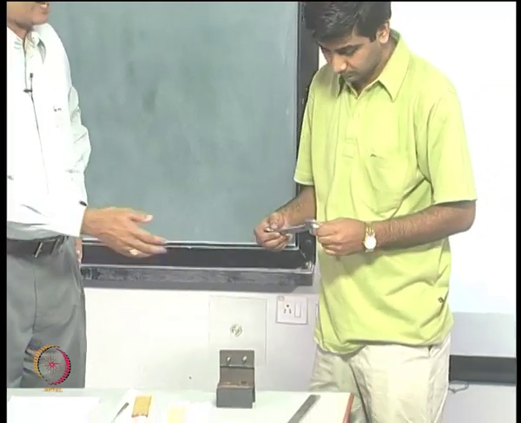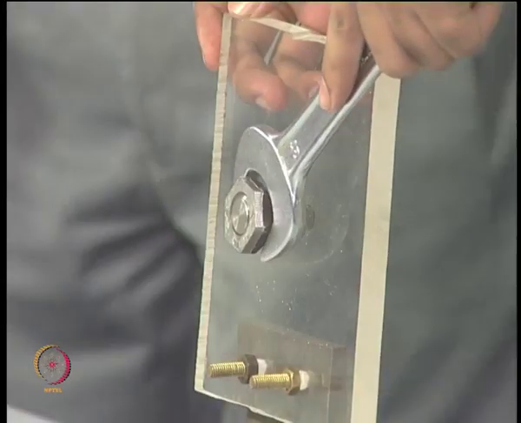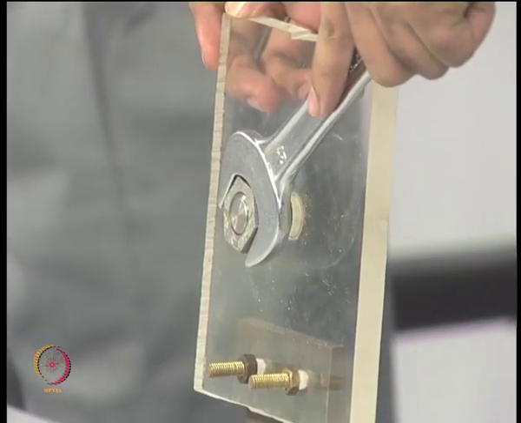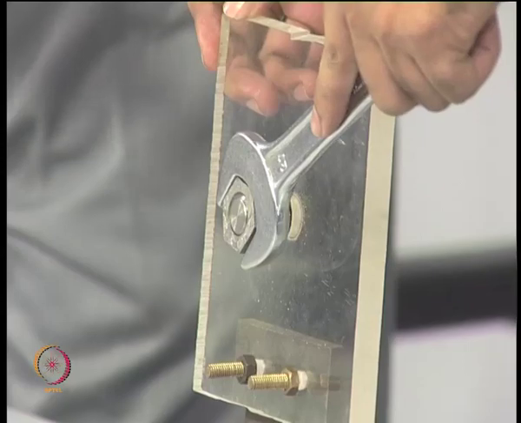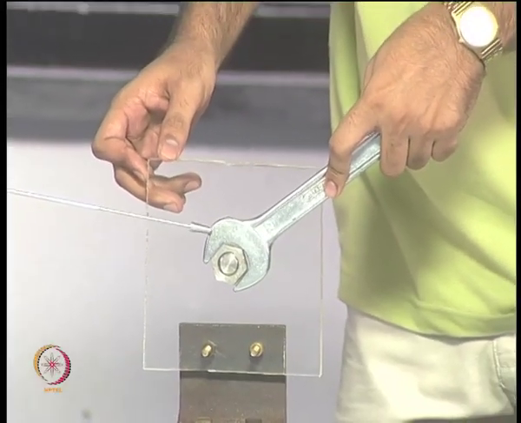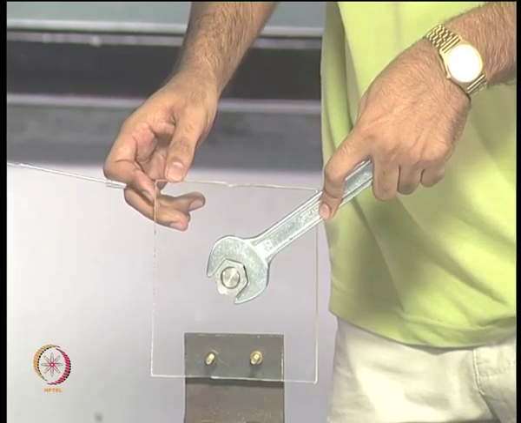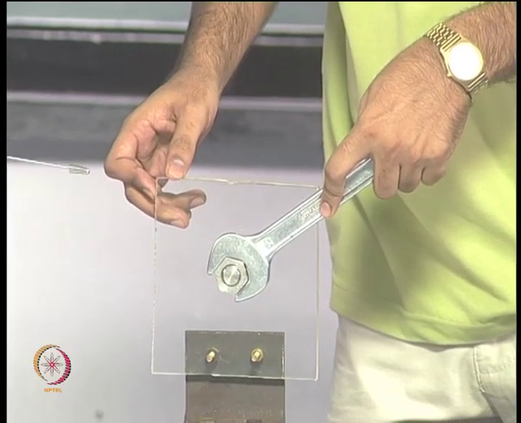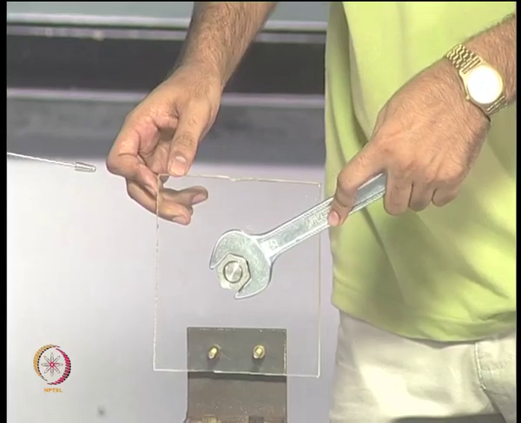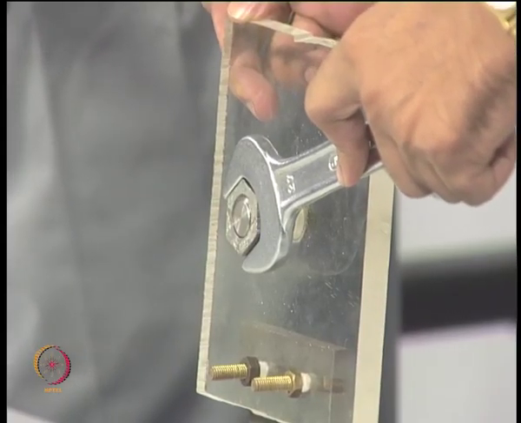And let it tighten a nut, and what you find here, I have this spanner and I have the nut here, and when I start tightening the nut, obviously you will find stresses are developed. Do you see the stresses here? You do not see the stresses here.